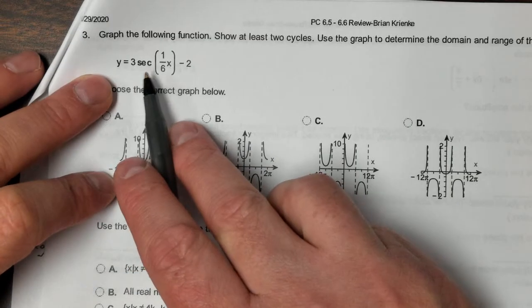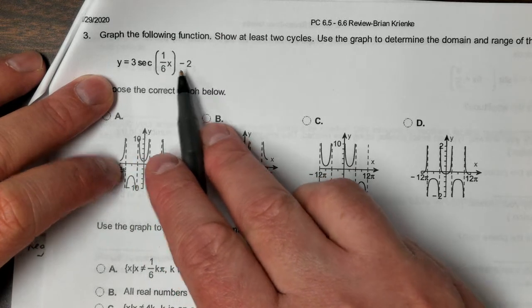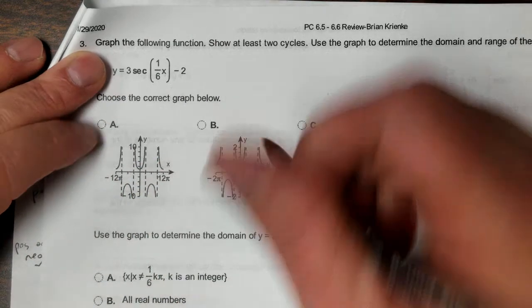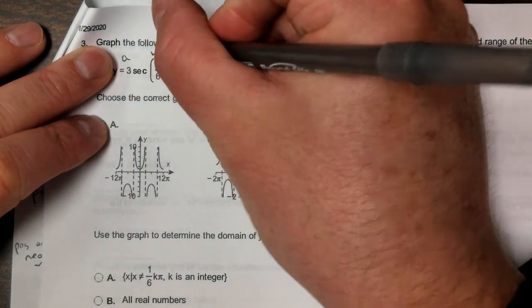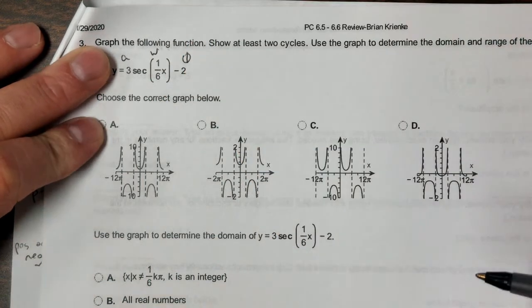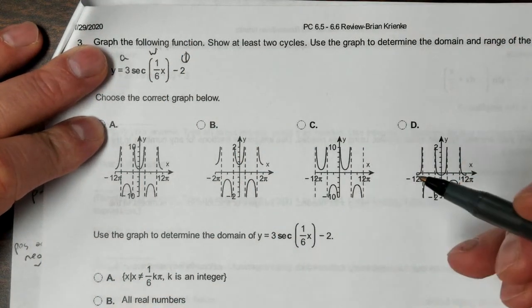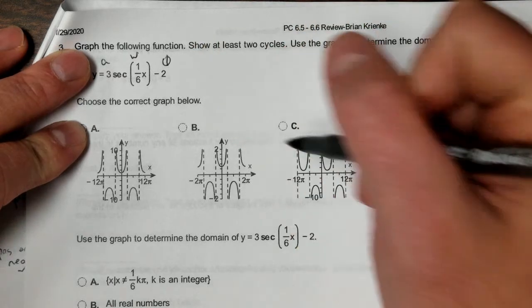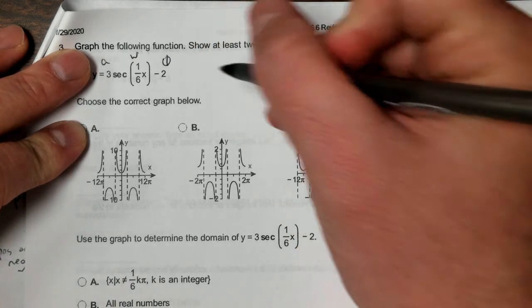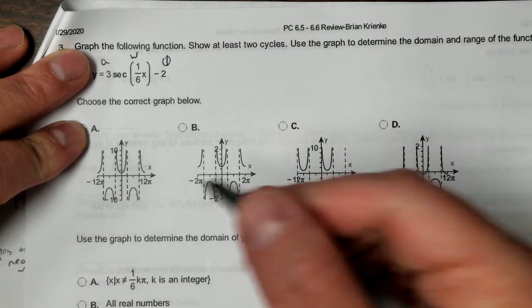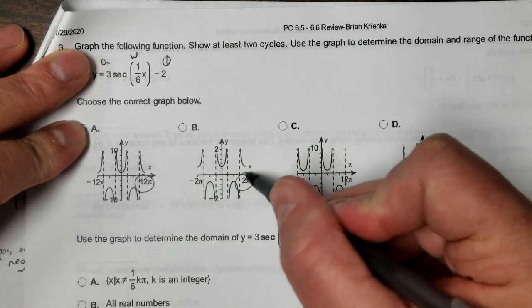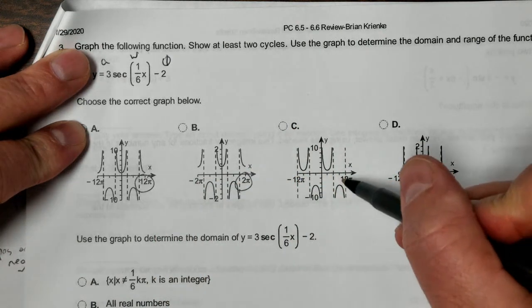Okay. Next we have 3 secant 1/6 x minus 2. So we know amplitude, W, and phi. So the first thing I do on this one is try to figure out which graph. And in order to do that, I see some of these go to 12 pi, but this one goes to 2 pi.